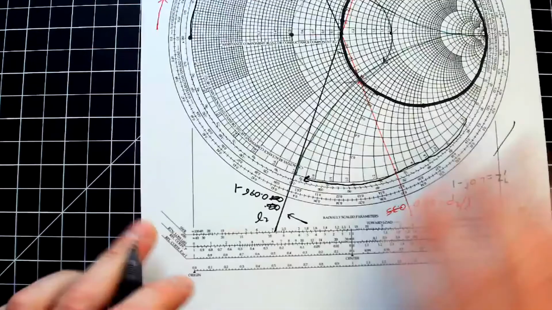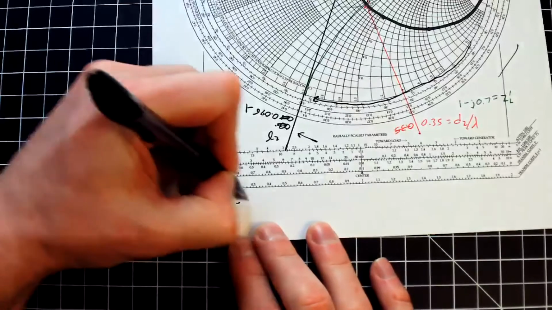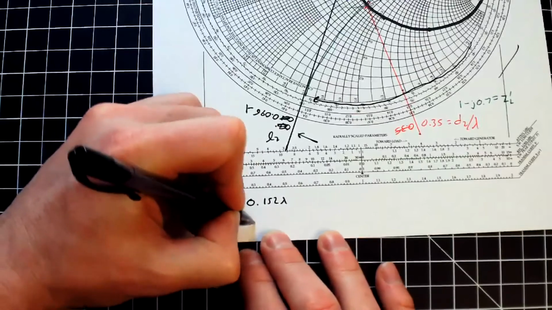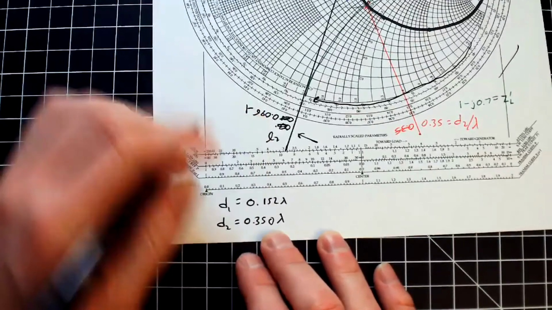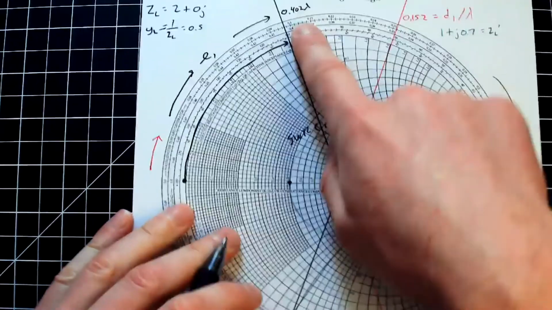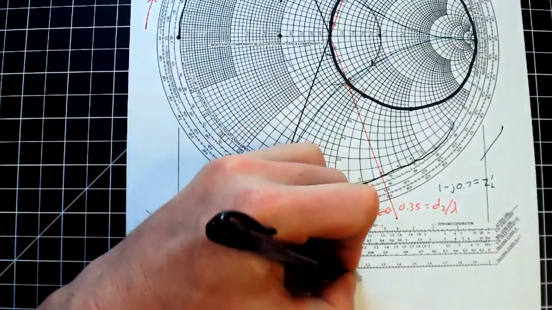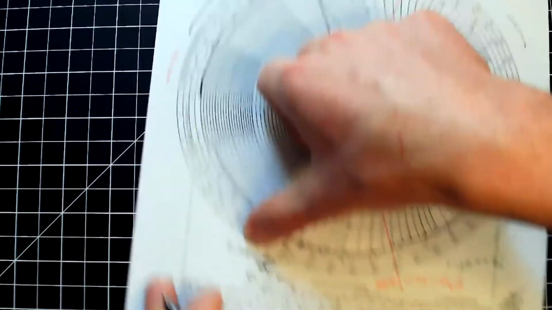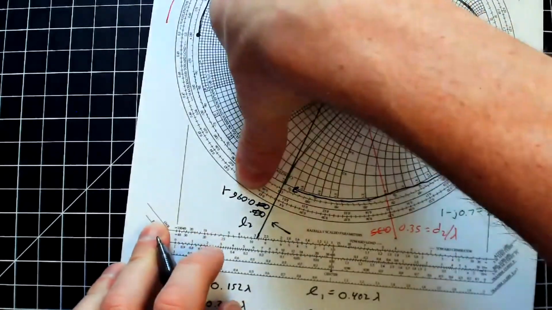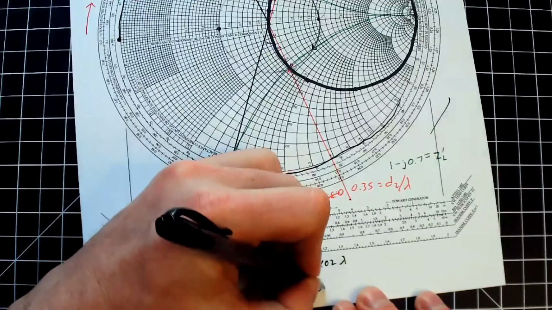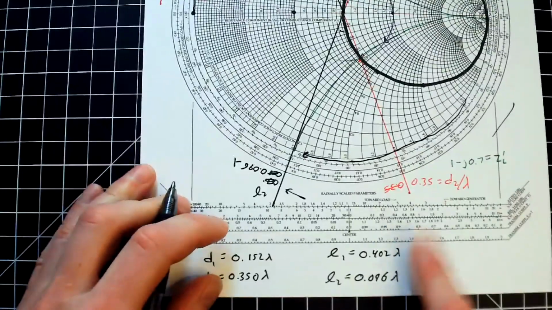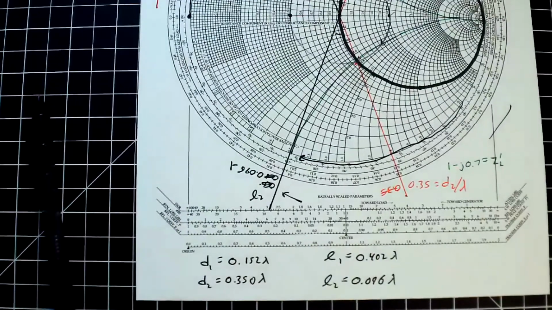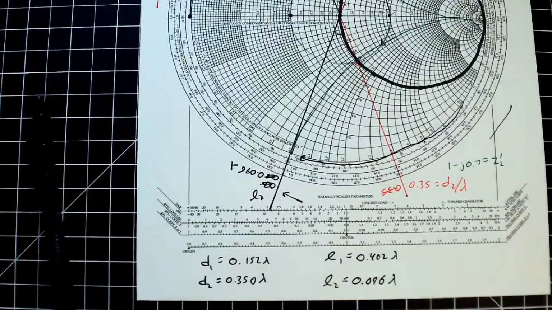Okay, so to summarize, I had D1 equal to 0.152 lambda, and D2 was 0.350 lambda. And then I had an L1 correspond to this, 0.402 lambda, and then L2 is going to be this guy here, whoops, excuse me, which is upside down, so 0.096 lambda. So that last little step is what I messed up. So if we now go back into MATLAB, this will actually match the results we got. So I'm going to do a quick final screen share before we're done.